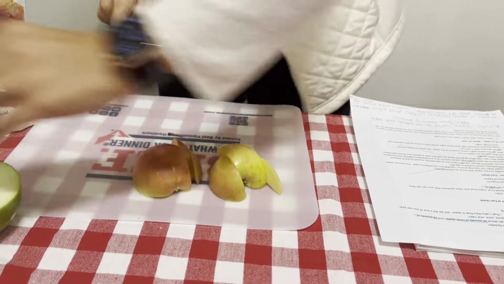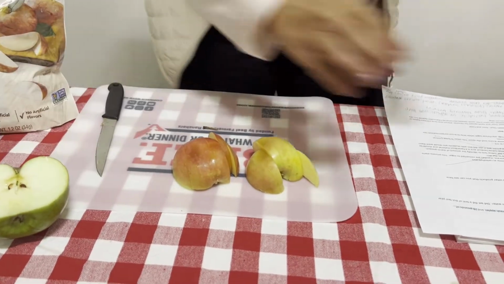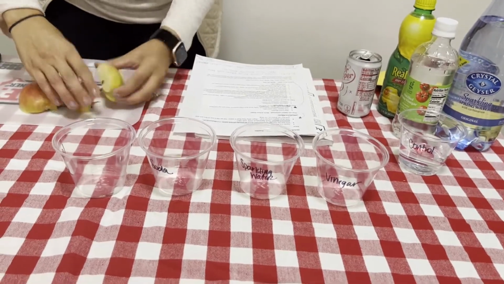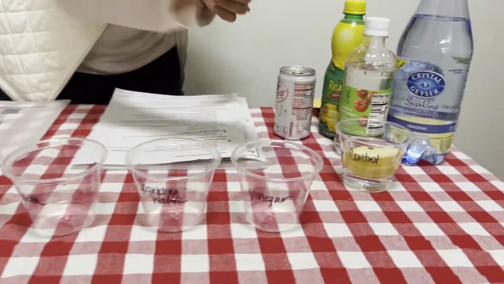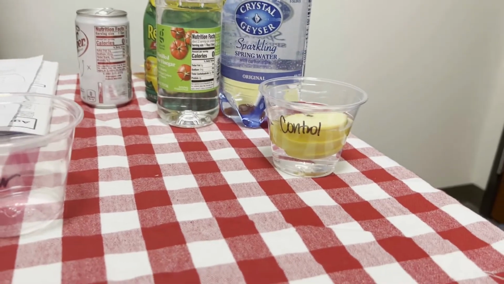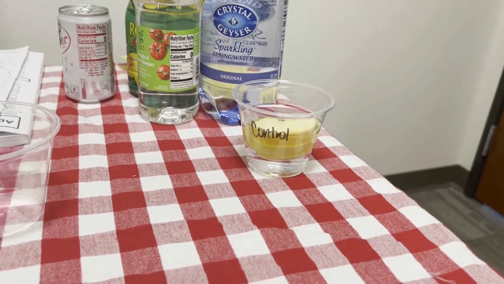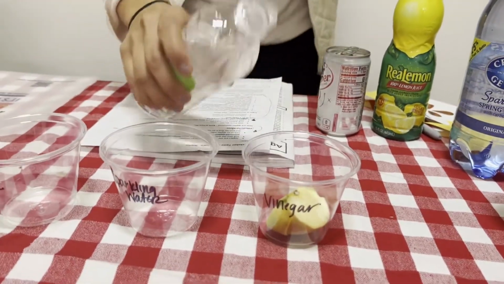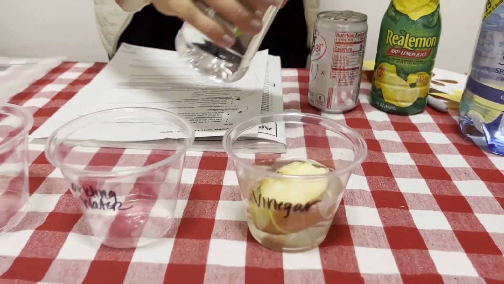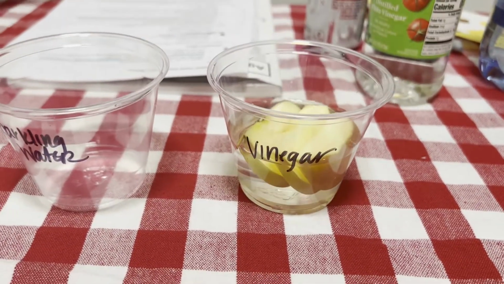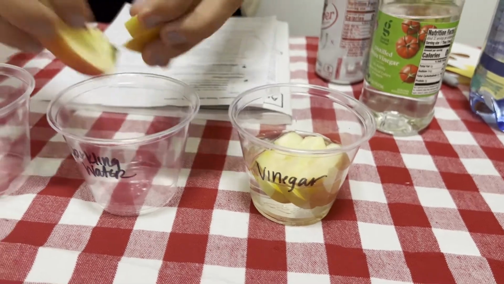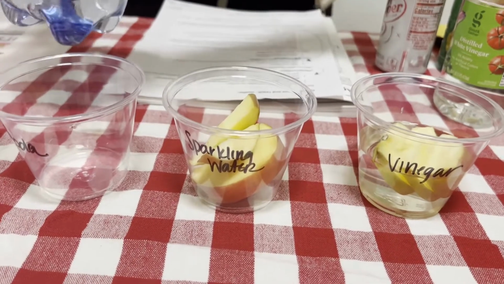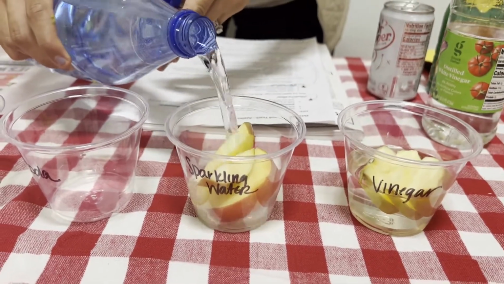Okay, probably do one more, or that's probably enough. Okay, and then we'll put them in our little cup. So we'll start by putting 2 in our control cup, and that's just regular water, just so that we kind of know what the apple would be doing if it wasn't mixed with anything. And then we'll put some in vinegar, and we'll put just enough liquid in to cover the apple. And then we have carbonated water or sparkling water. We'll put some in there also, just enough again to cover the apple.